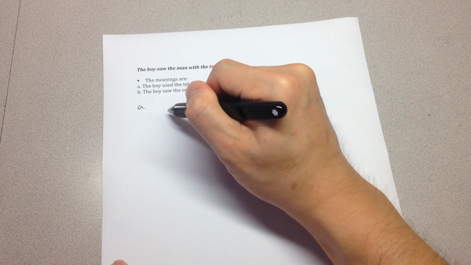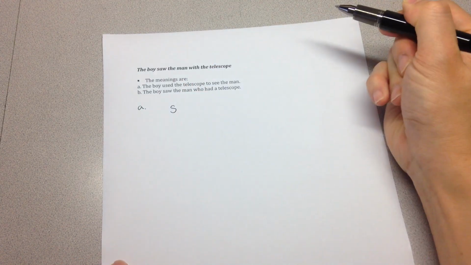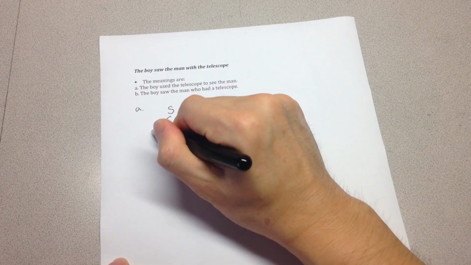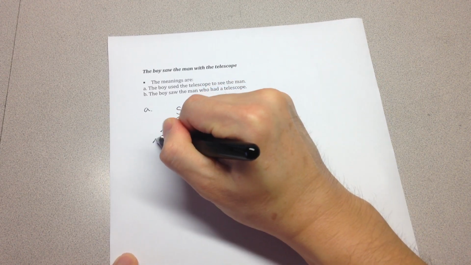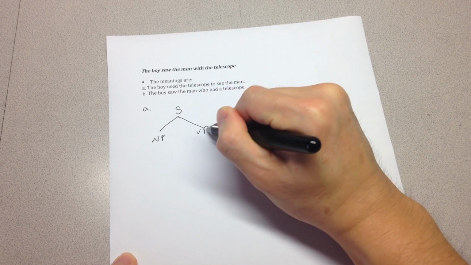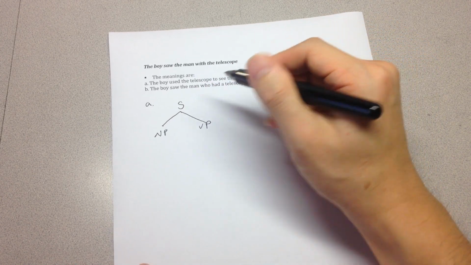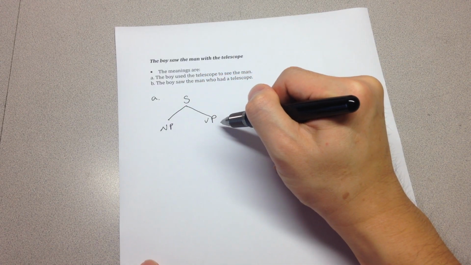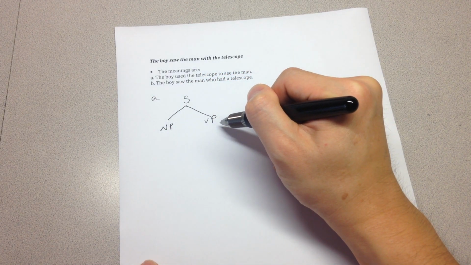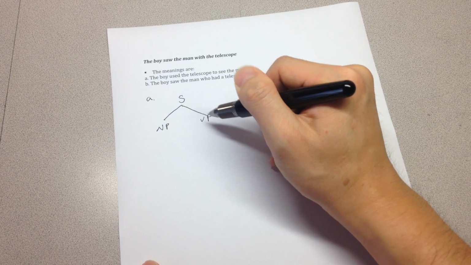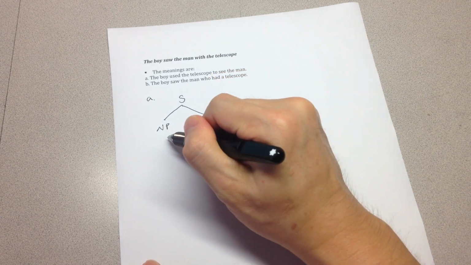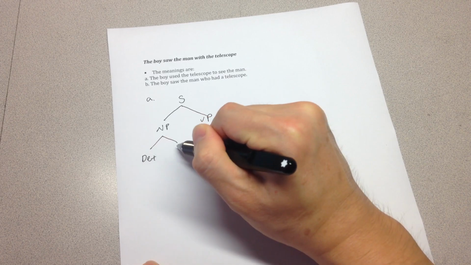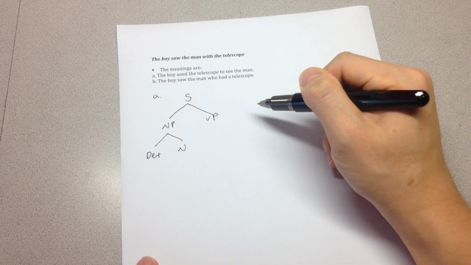Okay, so we have the sentence, and the sentence consists of NP, and of course the VP. And since now we are still at the phrase level, we still have to expand these phrases further into their bottom level. So NP consists of determiner and the head noun, of course.